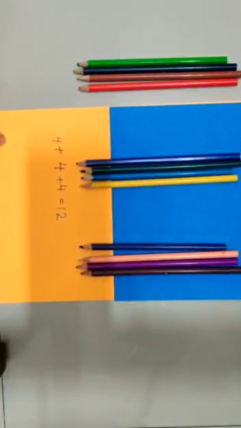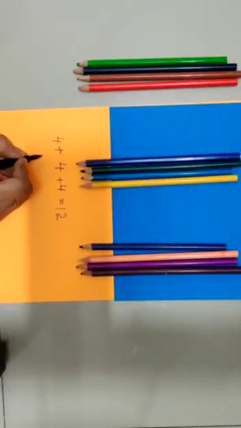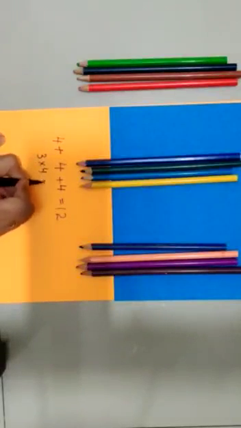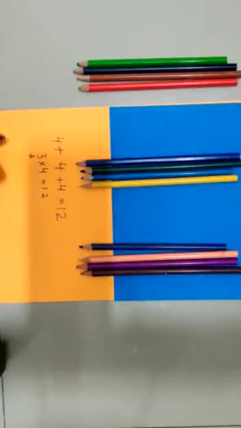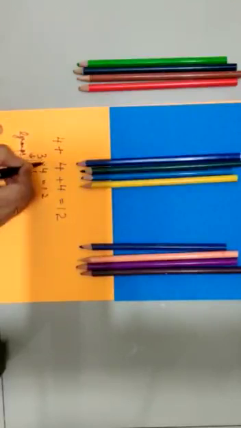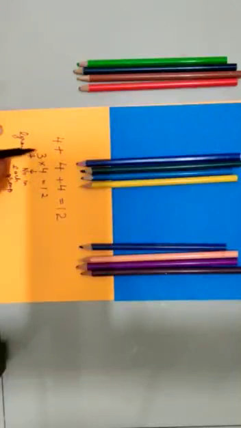Now it took time to answer, isn't it? So multiplication is the quick way of calculating the answer. And that would be 3 multiplied by 4. That gives us 12. 3 represents the number of groups and 4 represents the number of things in each group. And multiplication means times. So 3 multiplied by 4, quickly you can tell the answer, that is 12.